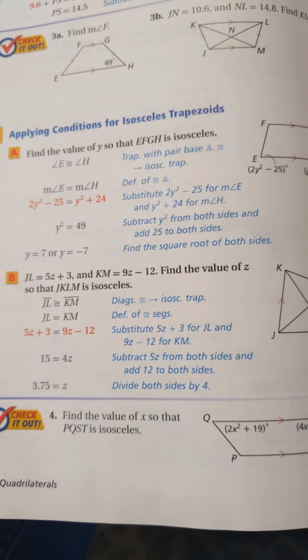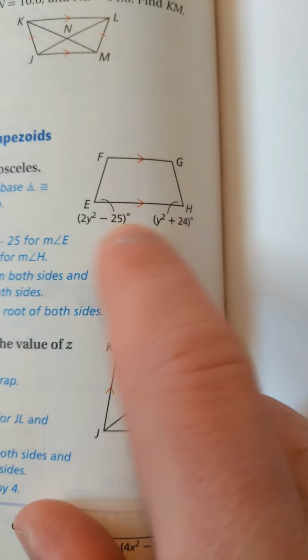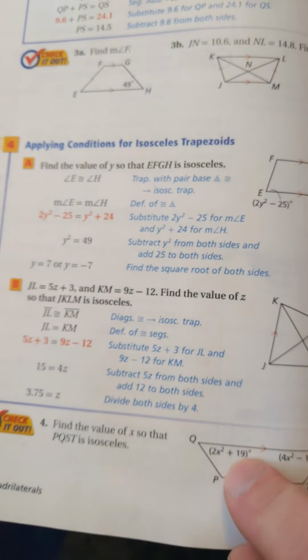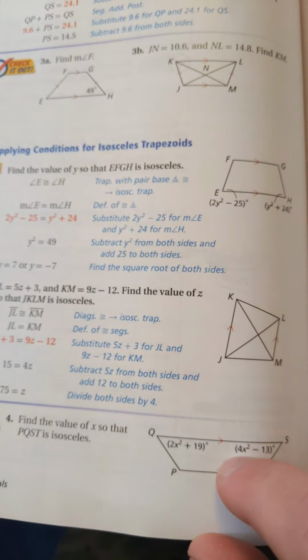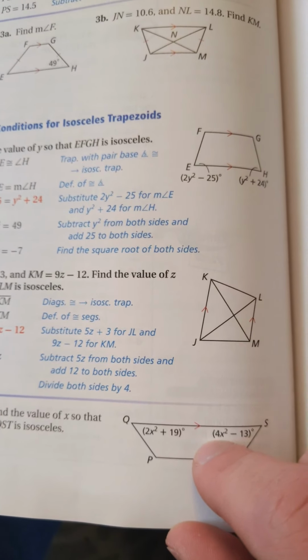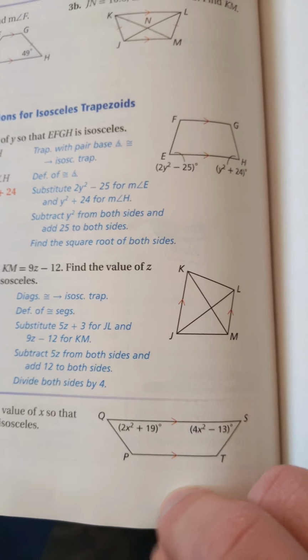We can then apply some conditions. We know that these base angles are congruent here. Set them equal and solve. So on and so forth. Same thing with this check it out problem down here. Set them equal to each other and solve for your x variable.